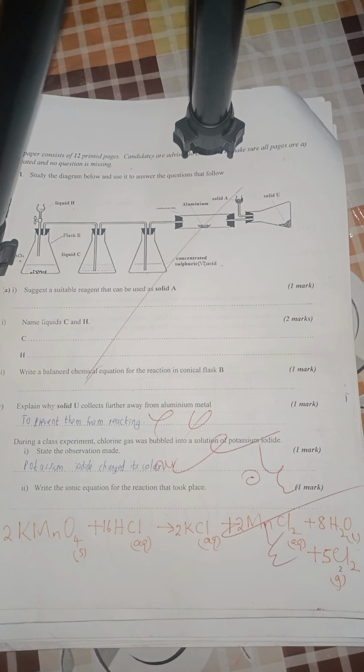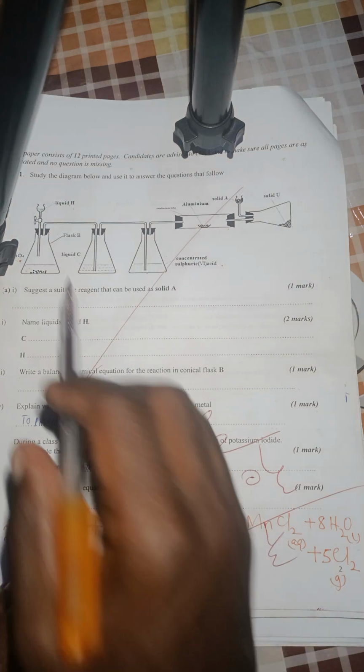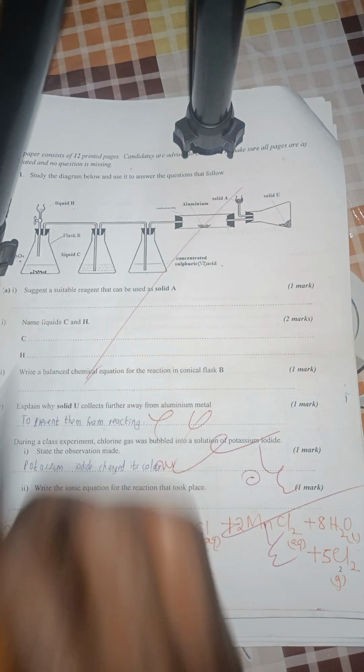And that heat can sometimes vaporize this dilute hydrochloric acid to form hydrogen chloride gas. So whatever leaves this flask B is hydrogen chloride gas, as vaporized gas from dilute hydrochloric acid, and the chlorine gas that gets formed when the two react, the dilute hydrochloric acid and the potassium manganate 7.